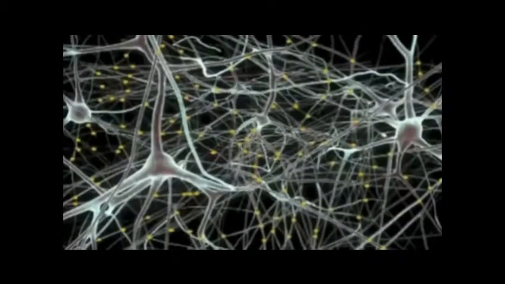But as you do this, what you see is that the branches intersect actually in millions of locations. And at each of these intersections, they can form a synapse. And a synapse is a chemical location where they can communicate with each other. And these synapses together form the network, or the circuit of the brain.